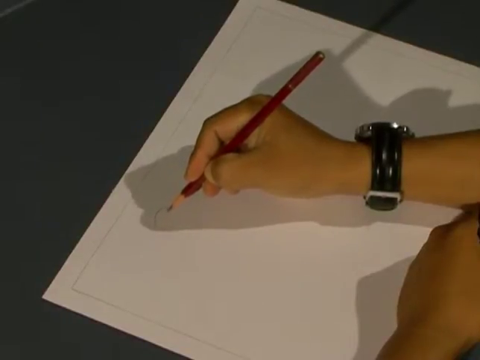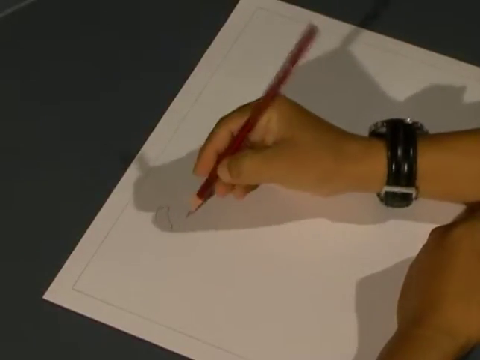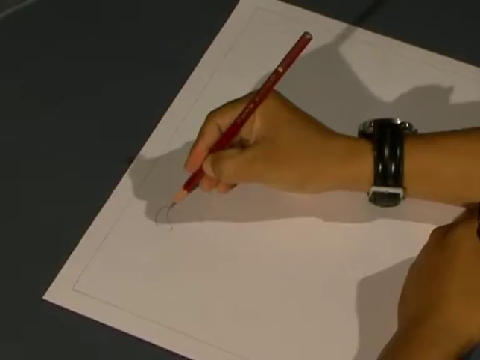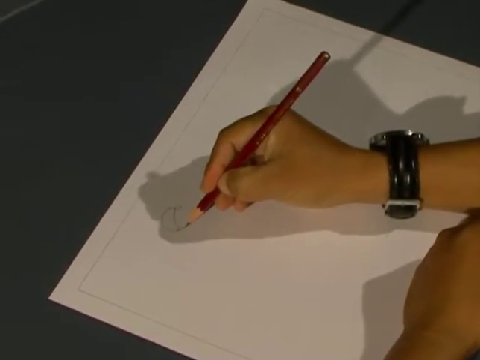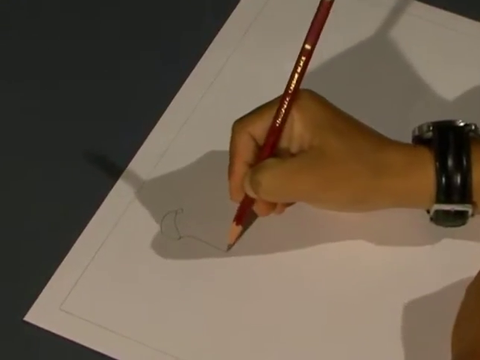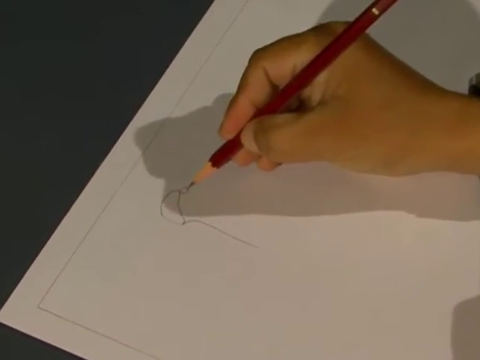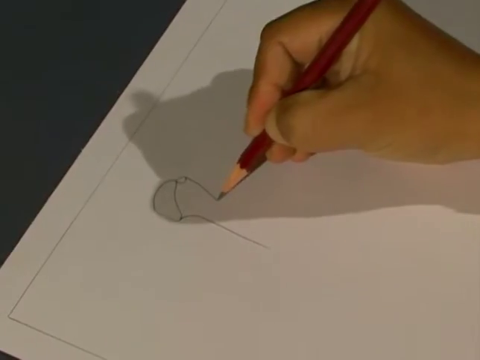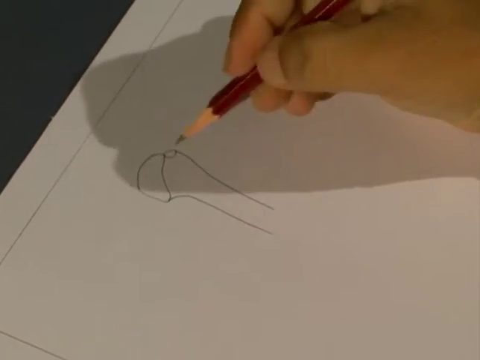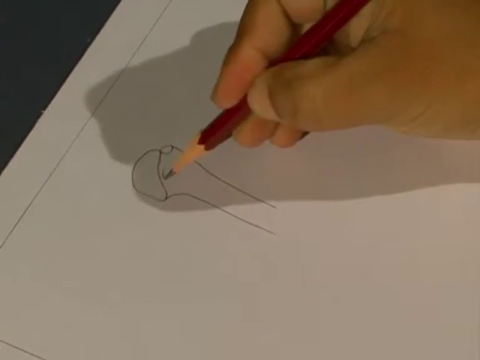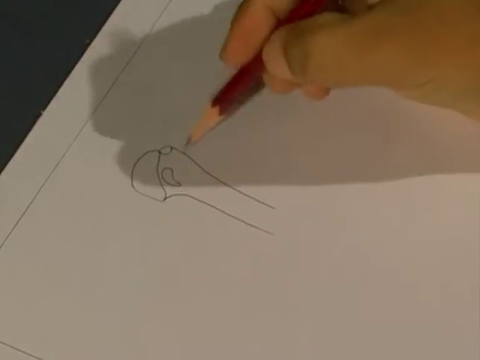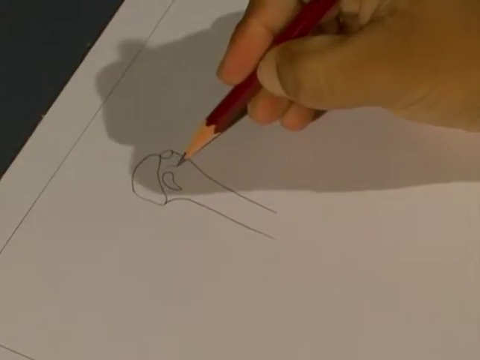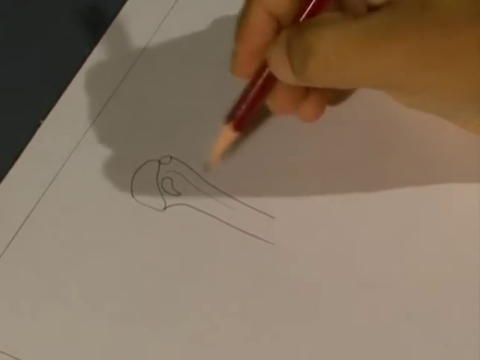The drawing should be a freehand drawing. However, when I say freehand drawing, the drawing should be proportionate to the size of the bone. It should not be too large, which doesn't correspond to the size of the bone, or too lengthy, which doesn't correspond to the length of the bone.